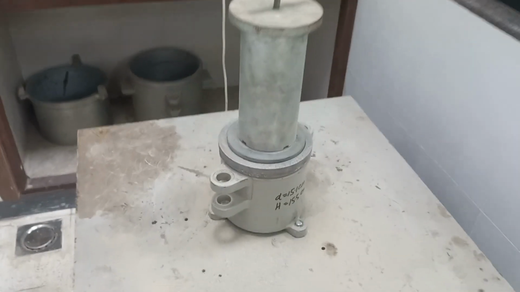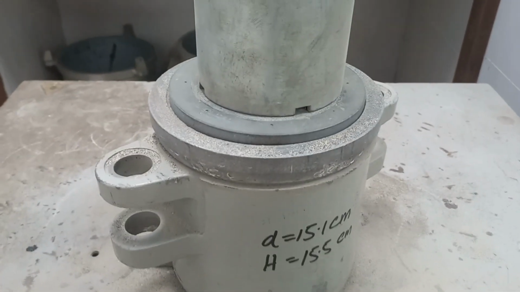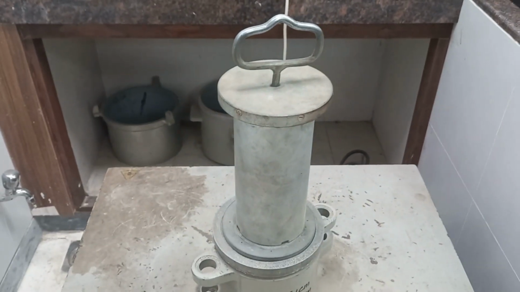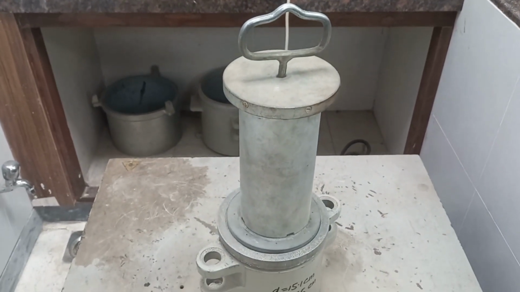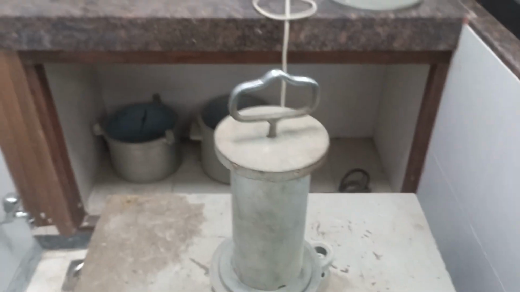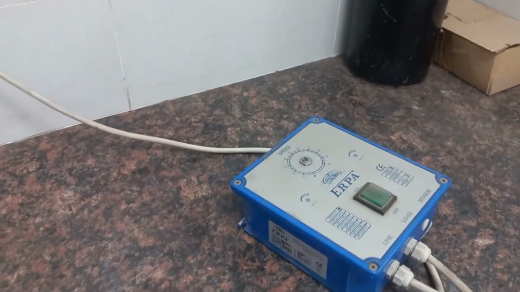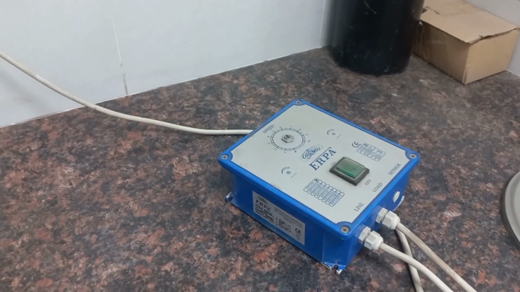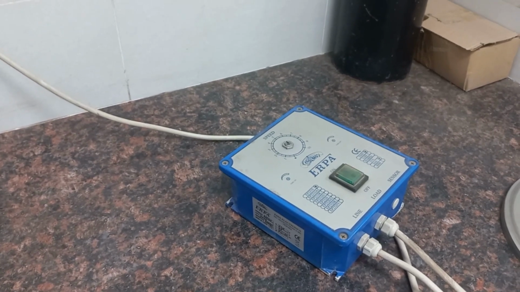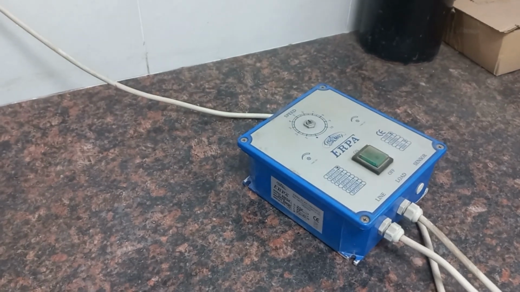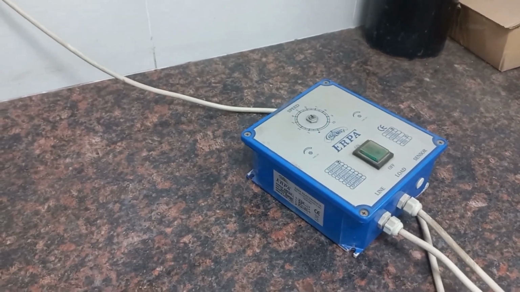As you can see, the surcharge base plate and surcharge weight of 25 kilogram. After placing, we will start the test with the help of this control unit, having the frequency set at 80 Hz so that the shaking period will be 5 minutes by the stopwatch.